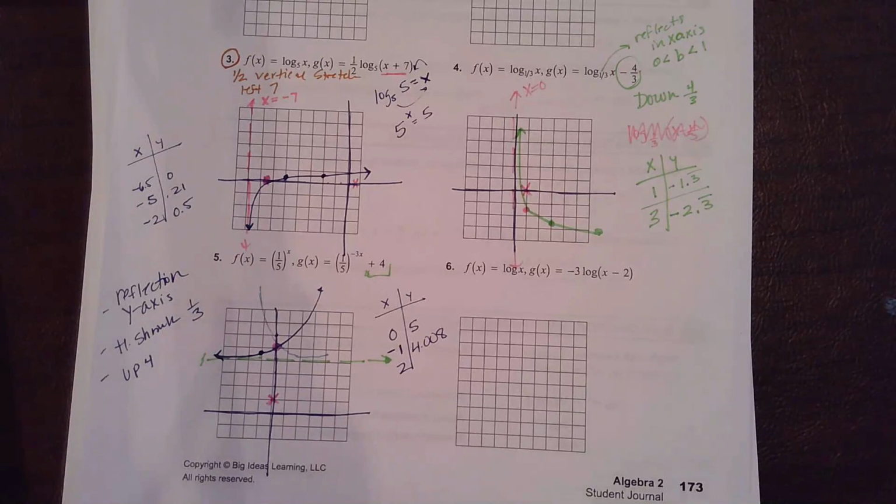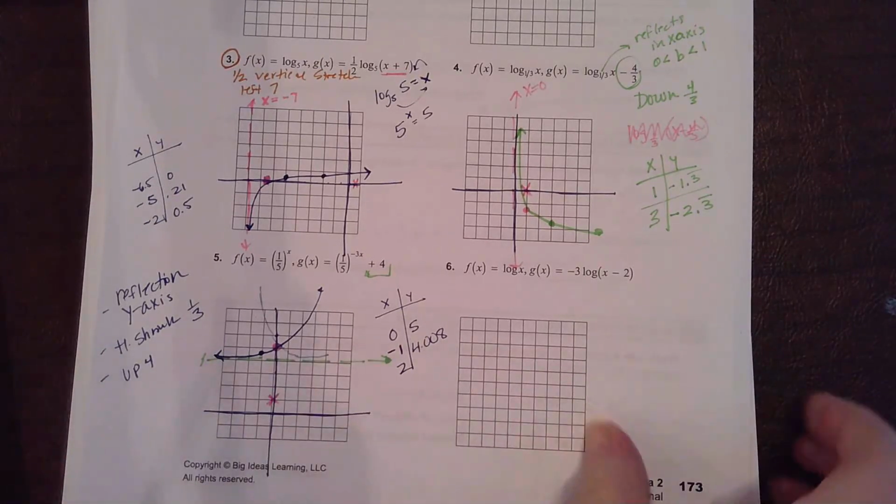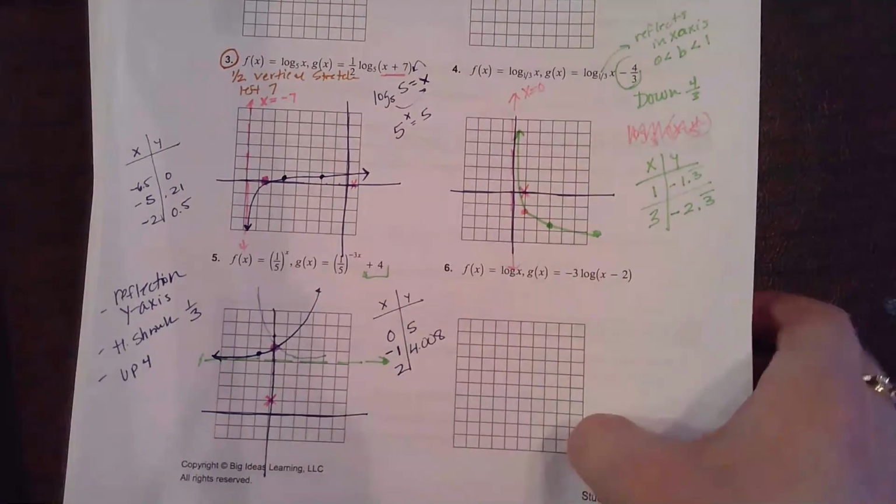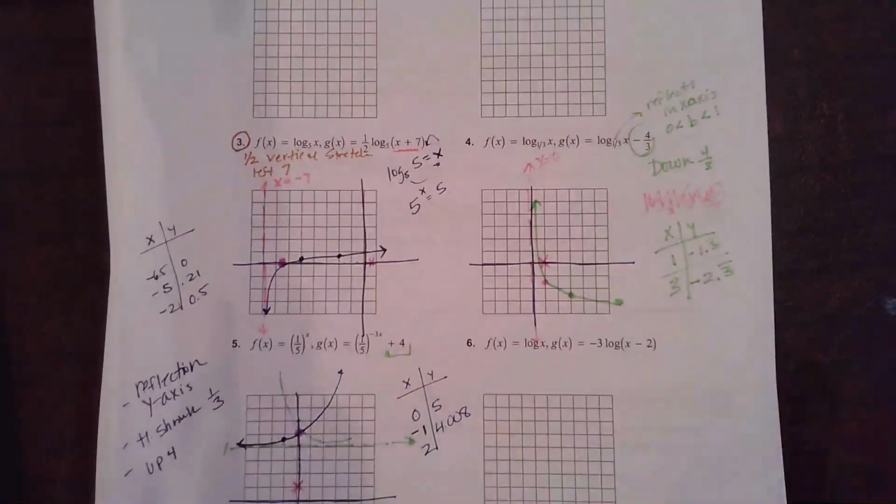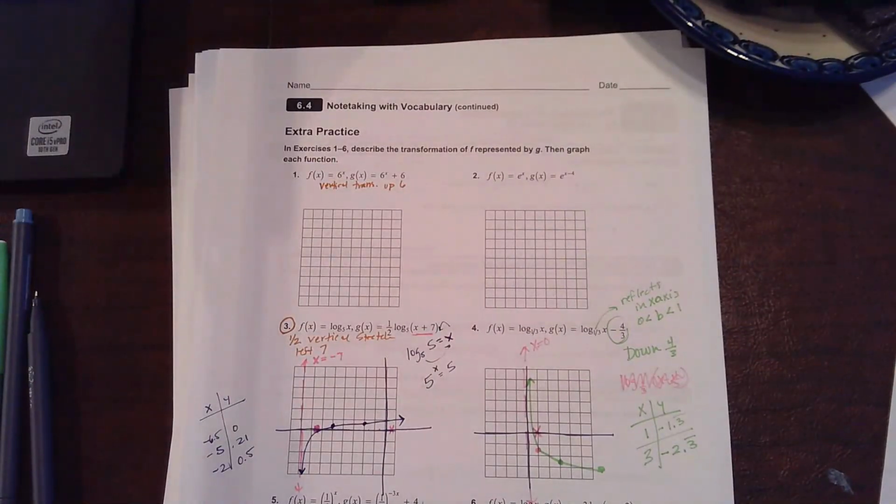All right, so you're going to want to practice some of these, and we're going to do a lot more in class. But I would encourage you to practice maybe the other ones that are on this page. You can also practice some additional ones that are in big ideas. But you're going to want to practice a bunch of exponentials and log functions just so that you can get really comfortable with them.